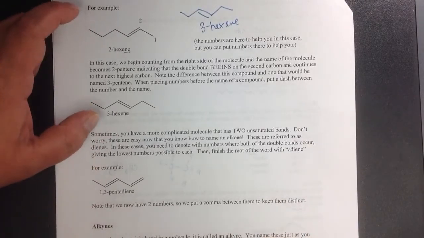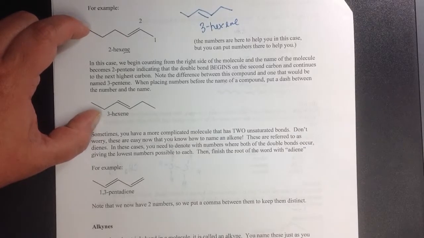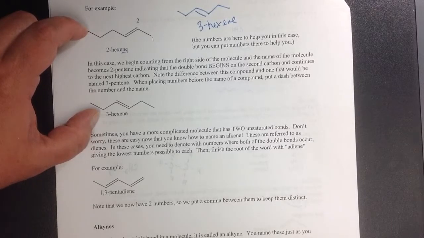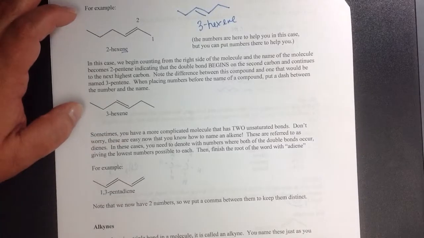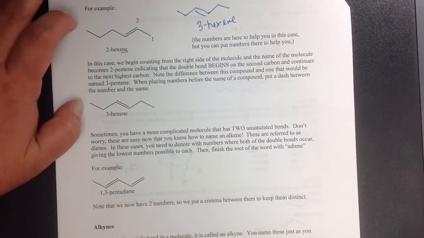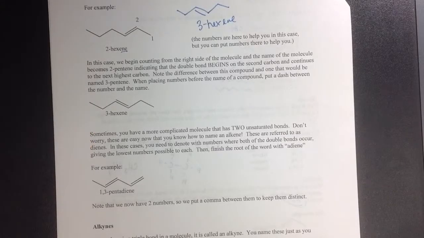These two compounds actually have different properties, so they're going to behave differently. They may boil at different temperatures. They may have a lot of things in common, and they may have a lot of things that are not in common. So you can't categorize those together in the same exact name, and you have to tell people what the difference is between those two. So that's the reason why we go through the numbering of things.